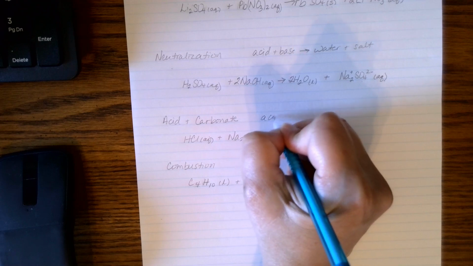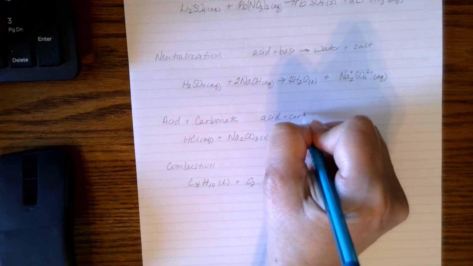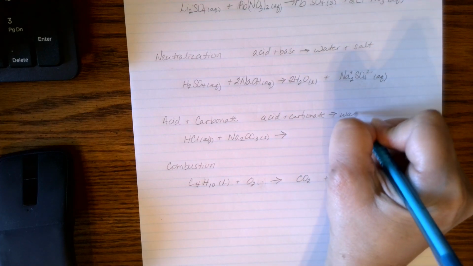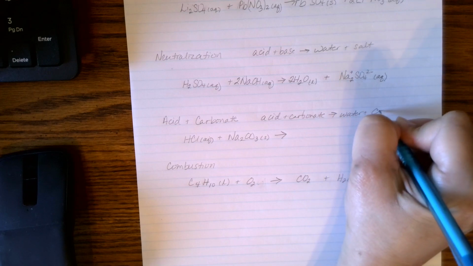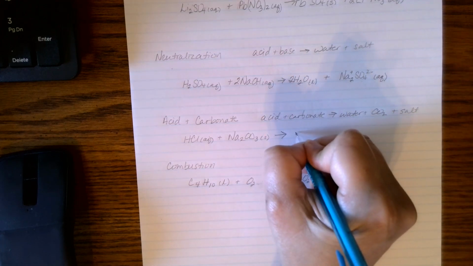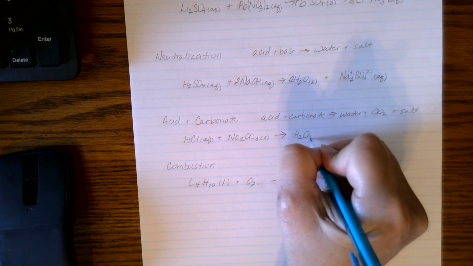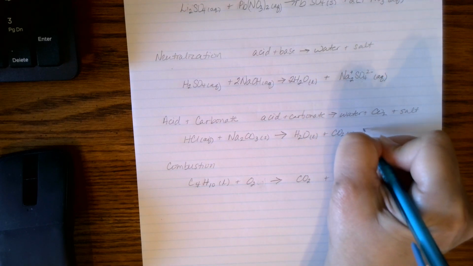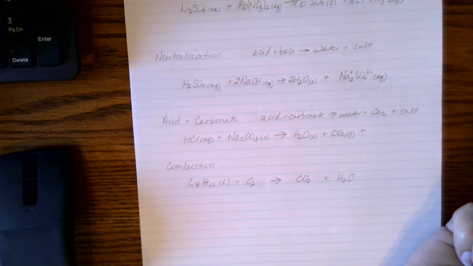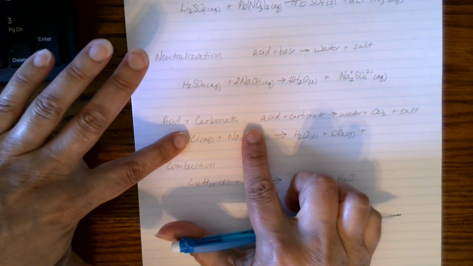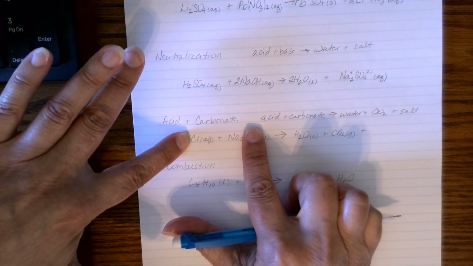Okay, next one is acid plus carbonate. Acid plus carbonate makes water, carbon dioxide, and a salt. So I'm going to make water. Water's a liquid. Carbon dioxide is a gas. All right, my salt is whatever I haven't used yet. So I've used C's and O's, and I've used the H's. So Na with Cl.